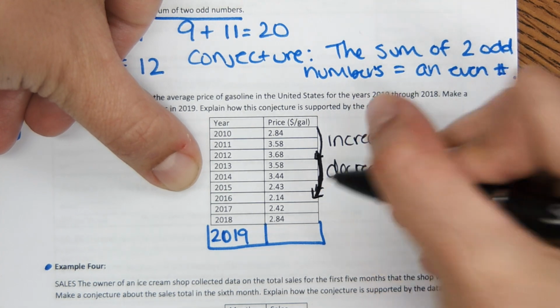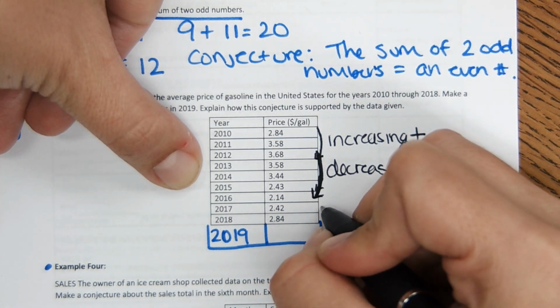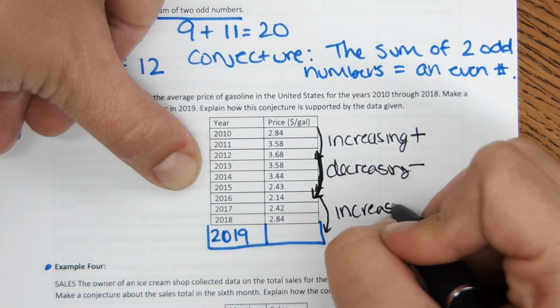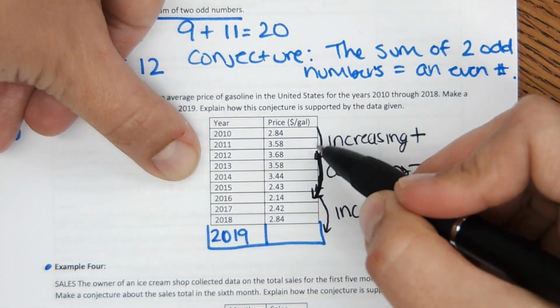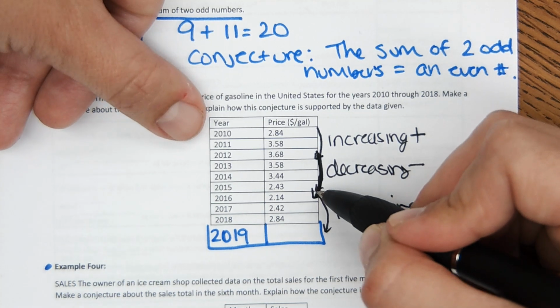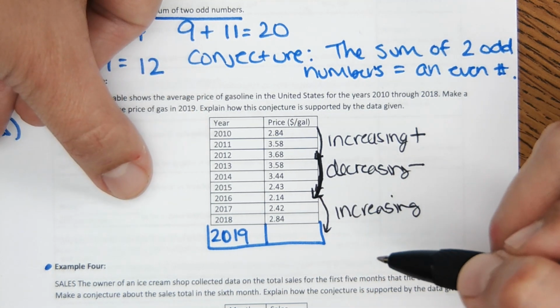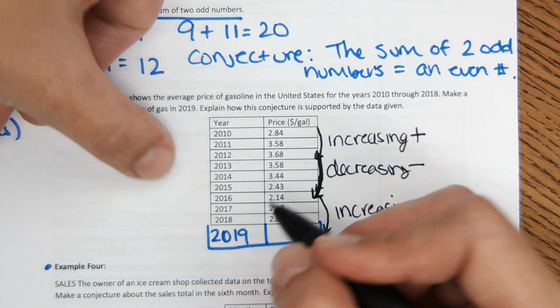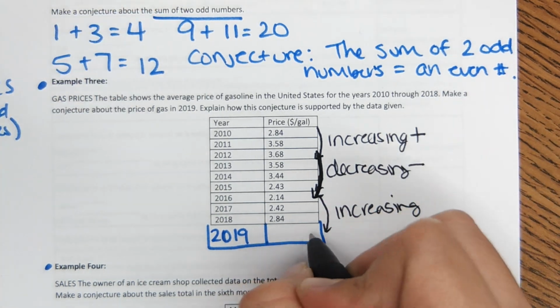Okay, 2016 is decreasing. Then it starts increasing again. So increasing. And it looks like it's increasing for about 3 to 4 years. It decreases for about 3 to 4 years, increasing, and so on. So 2019, I would guess that it's increasing.